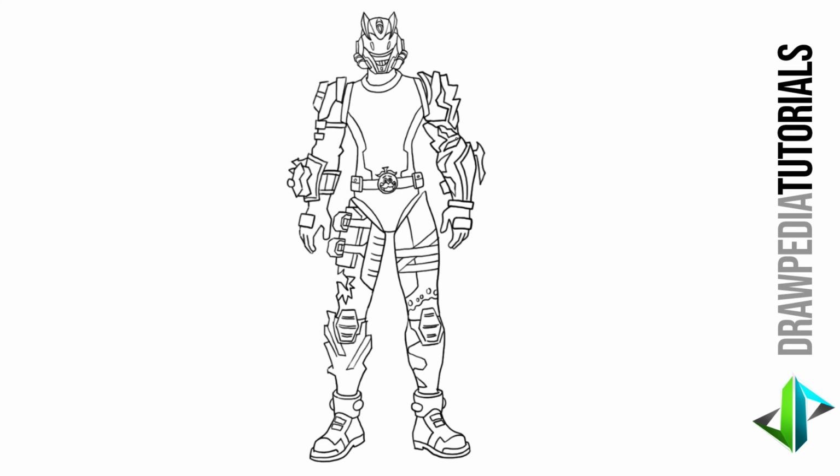Above his gauntlet, I'm going to draw a curved line diagonally across at that corner. Turn it downwards and turn it diagonally across to the left. Turn it downwards at that corner. Turn it diagonally down to the right. Turn it diagonally down to the left and downwards.